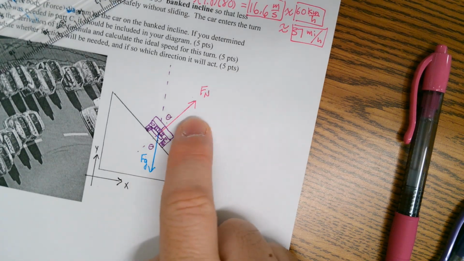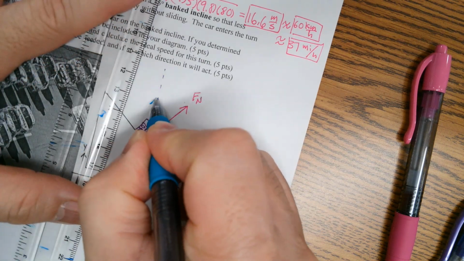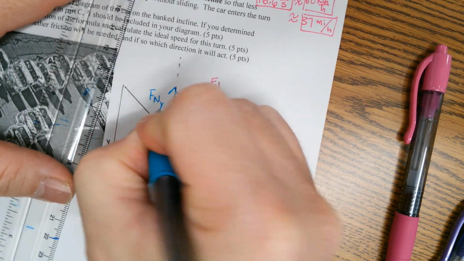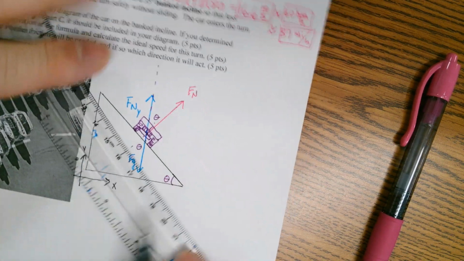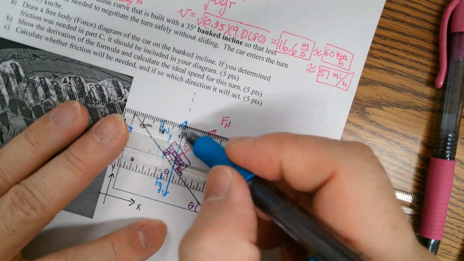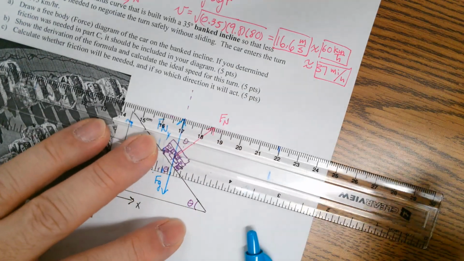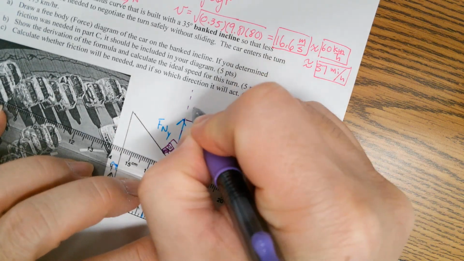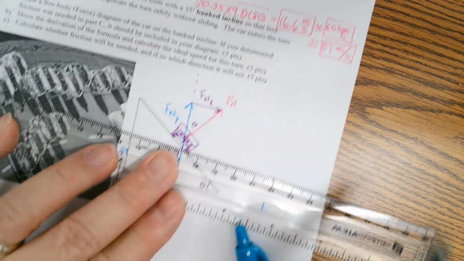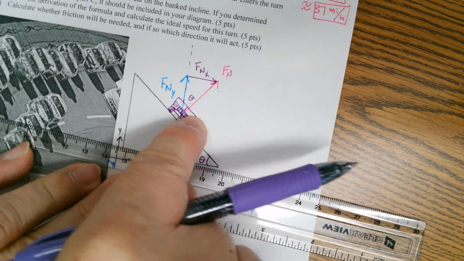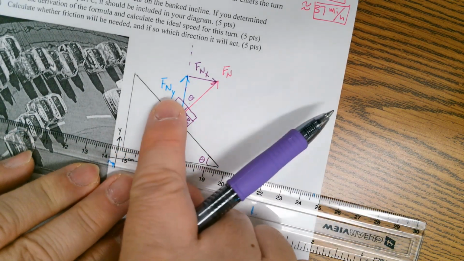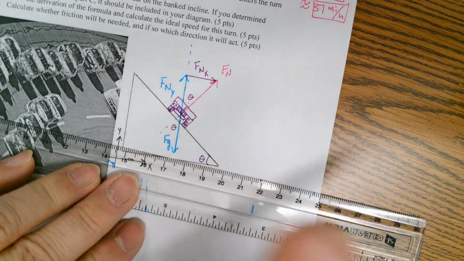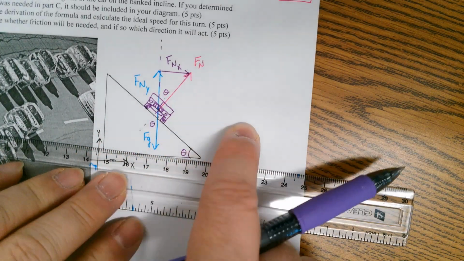So this F normal can be broken up into F normal y, right? So this is F normal y, and F normal x is basically this, right? This F normal x is the centripetal force acting in towards the center of the circle, because this thing is going like that, you know? So if it's going like that, it is pointing in towards the center, all right?